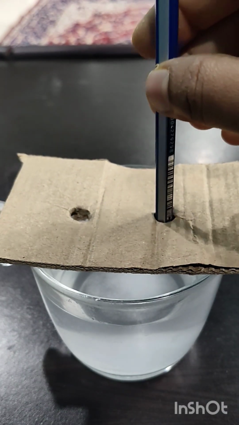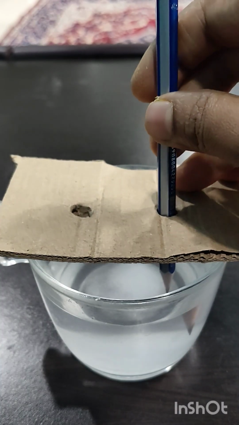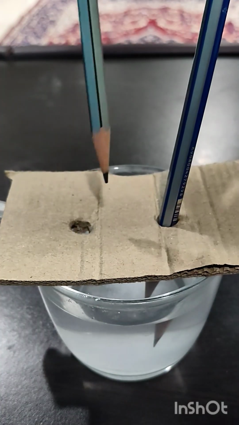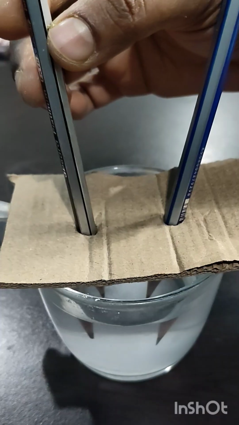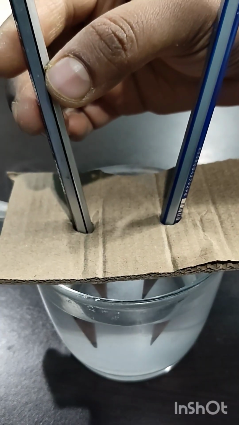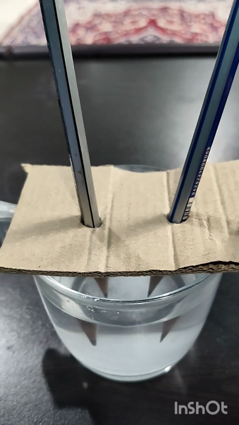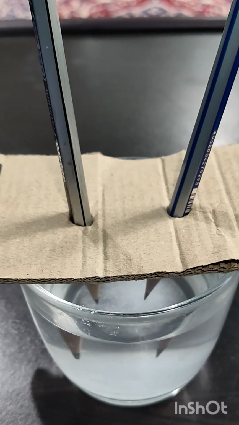And for keeping the pencil, I have used a support. So this is having graphite in it. So it is basically an electrode. So it is going to conduct electricity. So here you can see that there are two pencils. The first one, which is the black one, will act as an anode, and the second one, which is the blue one, will be the cathode.